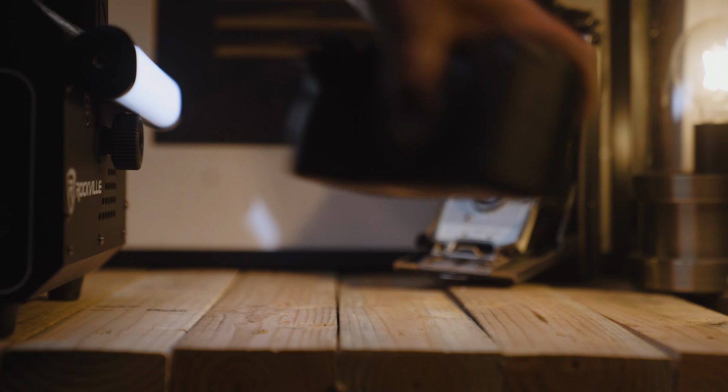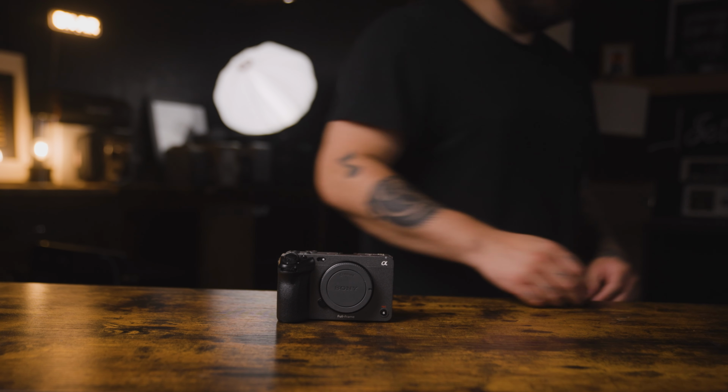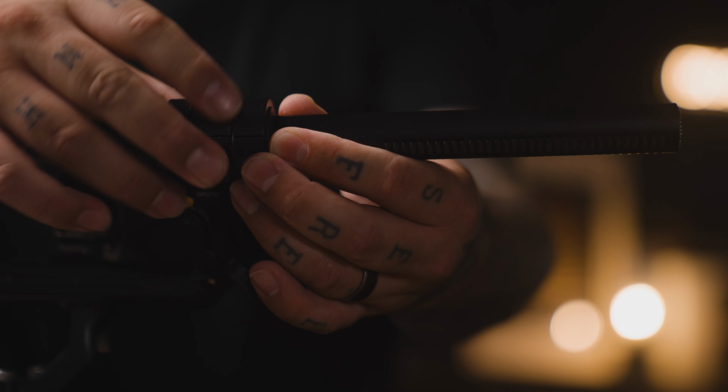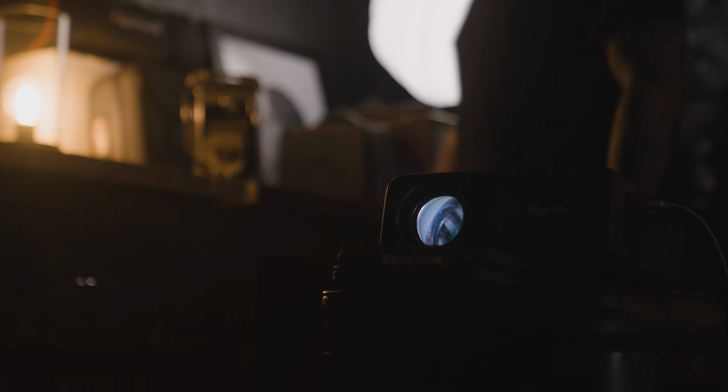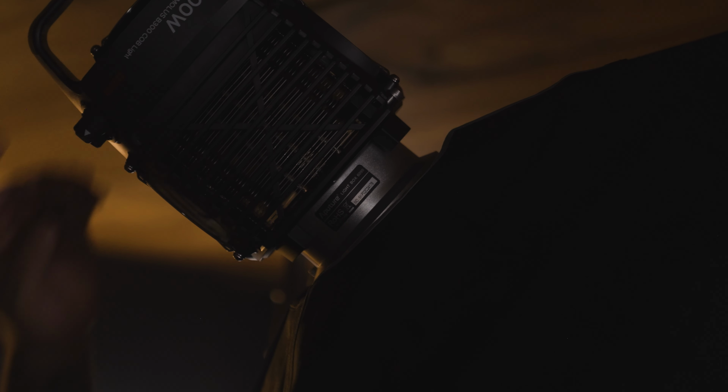There are many elements within the filmmaking process, and all of them play a crucial role in what we perceive to be an engaging film or video. But the one thing that we absolutely can't do without is light. But how do we know where to begin? How do we go from this to something like this?